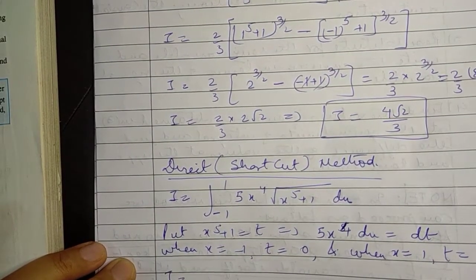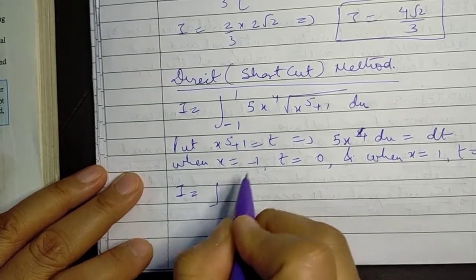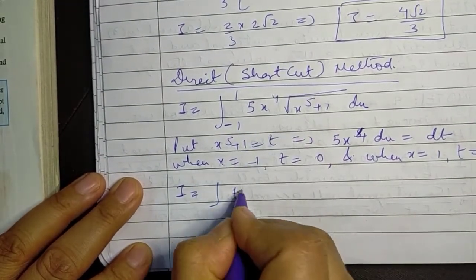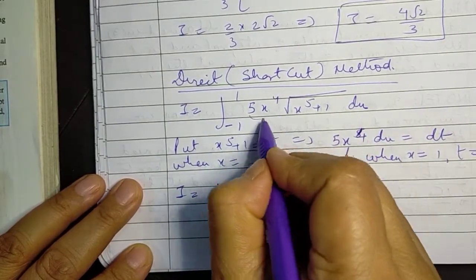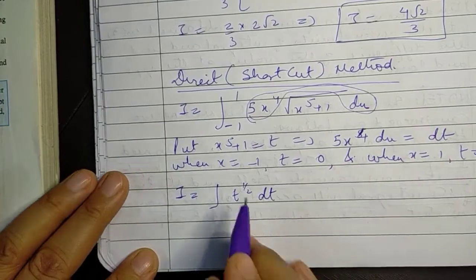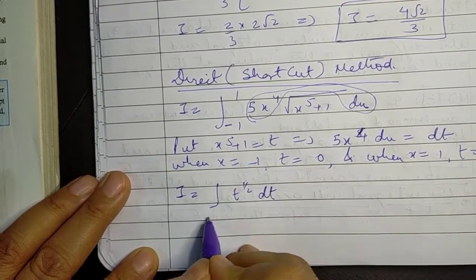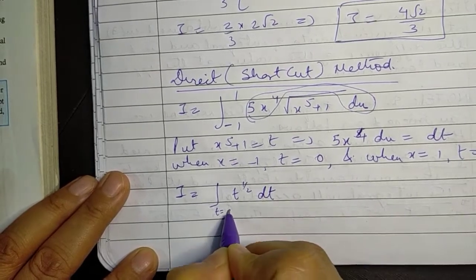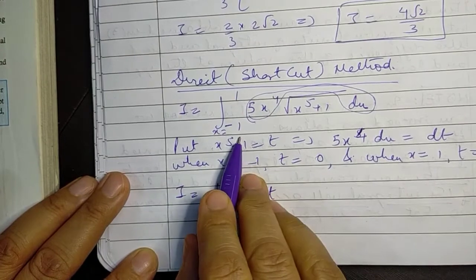And so the new integral becomes, we write the function in terms of t, that is t raised to power half dt, because this portion has got absorbed in dt. Till here it's okay. Now the new integral limits would be in terms of t. So here it is t equal to 0 to 2.